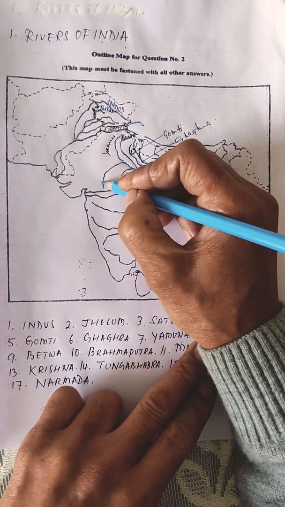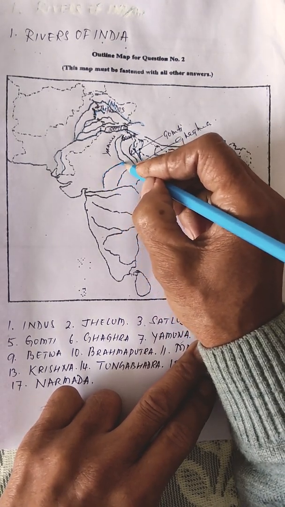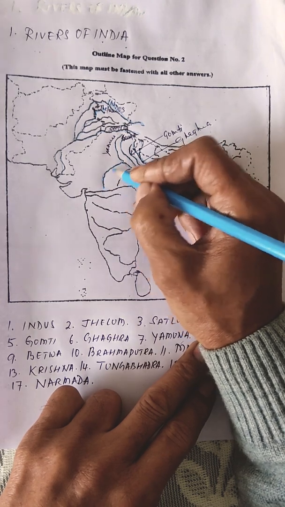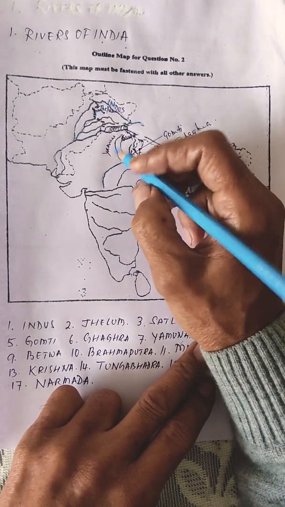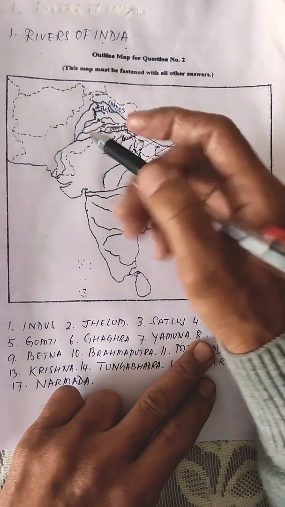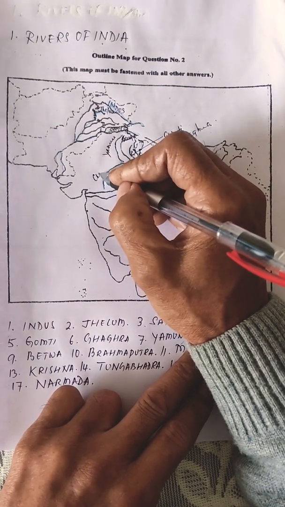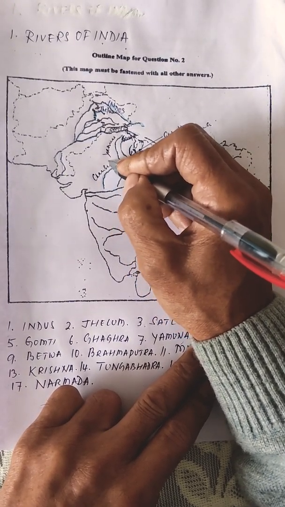After that comes another famous river rising from the Vindhya range. This is the Chambal river, and Chambal river is actually the tributary of the Yamuna. Okay, so this is your Chambal. So I'm writing here C-H-A-M-B-A-L, Chambal.